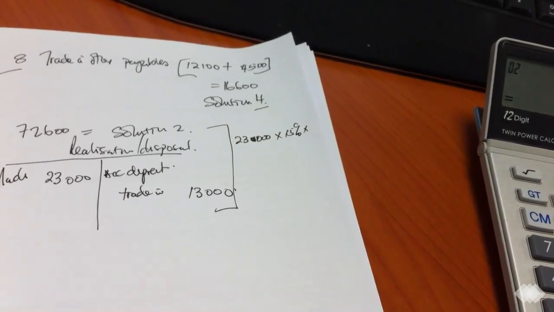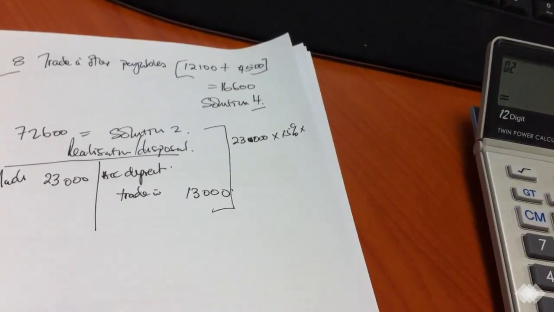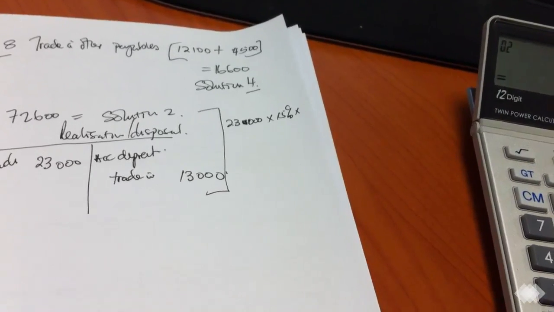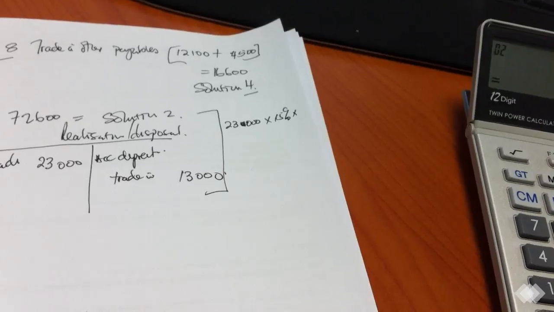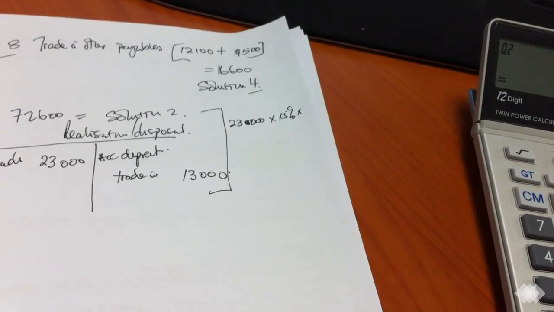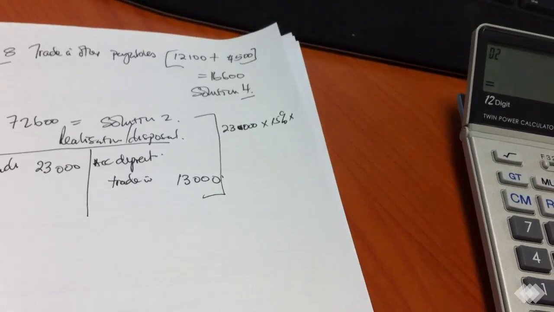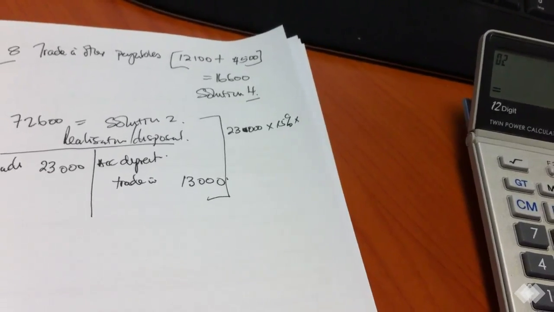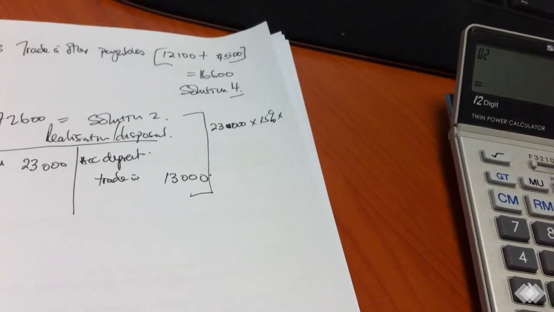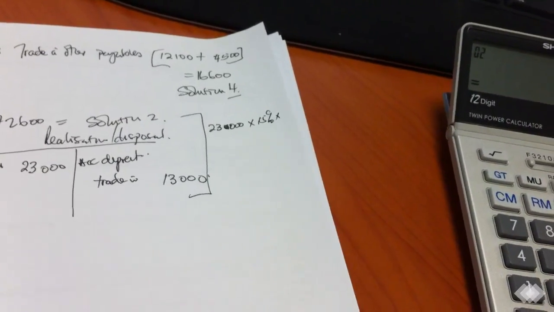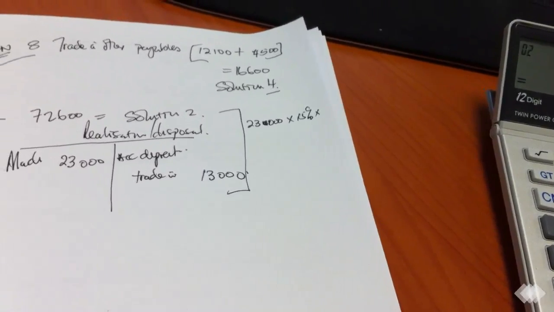1 May 2006 to 1 May 2007 is 1 year. 1 May 2007 to 1 May 2008, it's 12 months again.